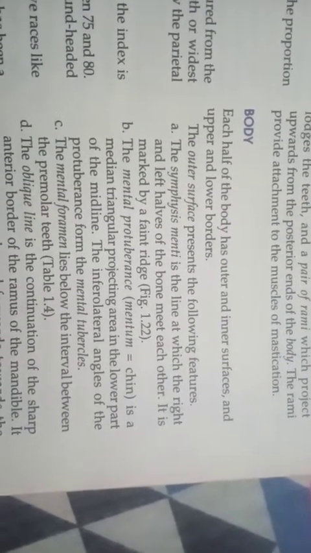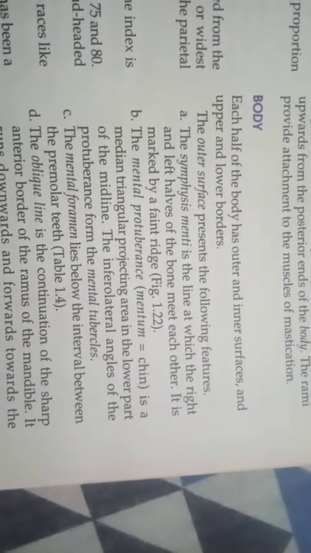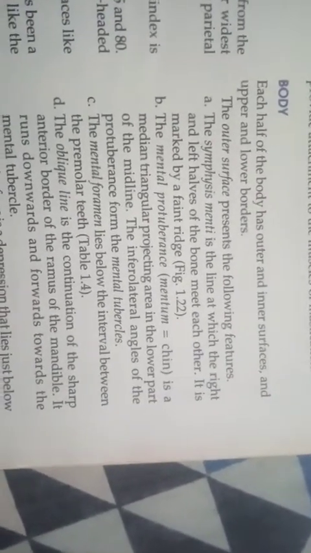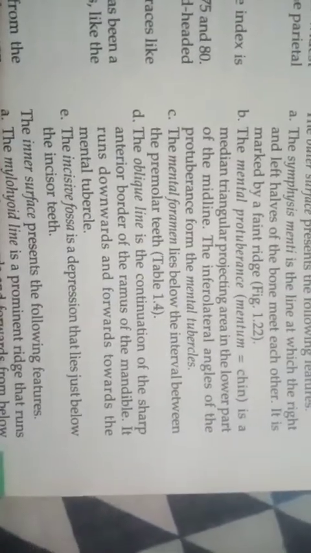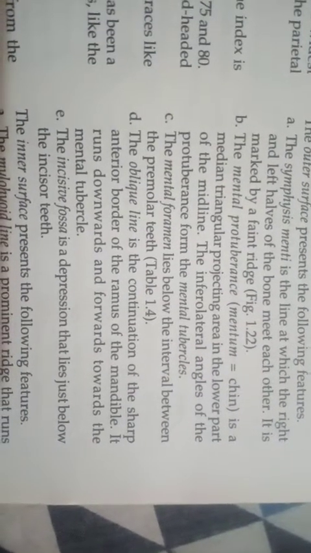The outer surface presents the following features. First one is the symphysis menti. It is the line at which the right and the left half of the bone meet each other. It is marked by a faint ridge. Mental protuberance. Mentum is equal to chin. It is a median triangular projecting area in the lower part of the midline. The inferior lateral angle of the protuberance forms the mental tubercles.